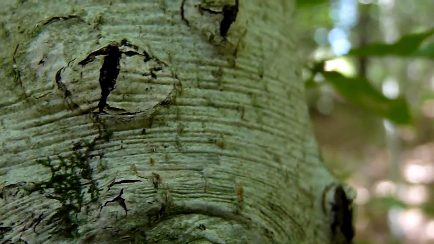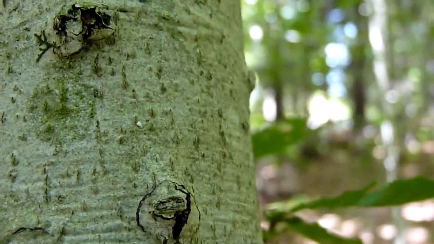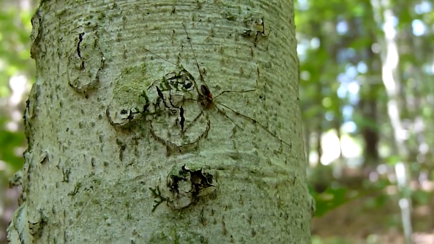I'll wait for this to focus. There's some little scale action. Little white cotton marks. Spider.